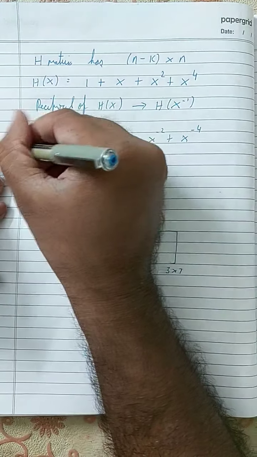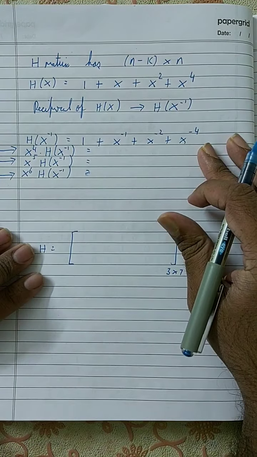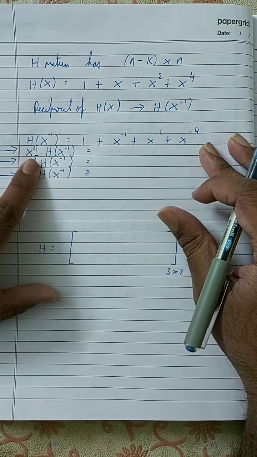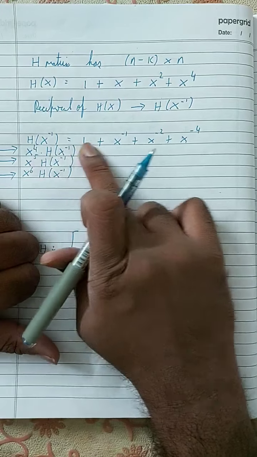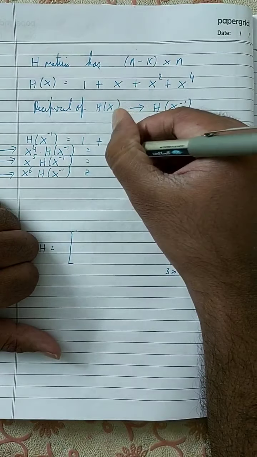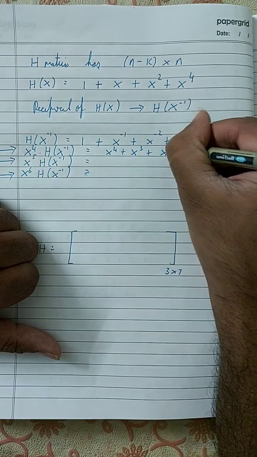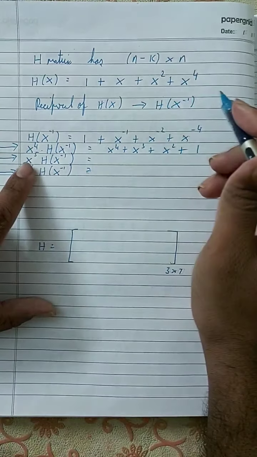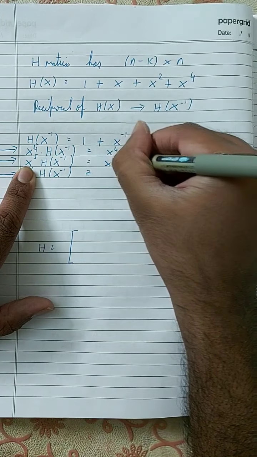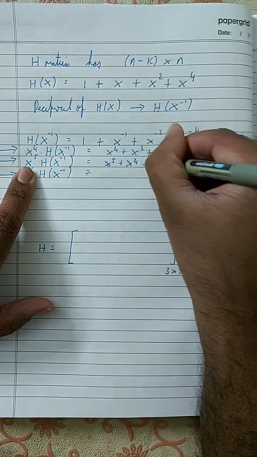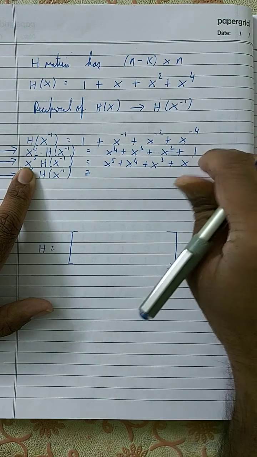These are my 3 rows, right? Let me just say x raised to 4 into this. So it means multiply this with x raised to 4. I will get x raised to 4 plus x cube plus x square plus 1. If I multiply x raised to 5 with this, I will get x raised to 5 plus x raised to 4 plus x raised to 3 plus x raised to 1. X raised to 1 is x itself.